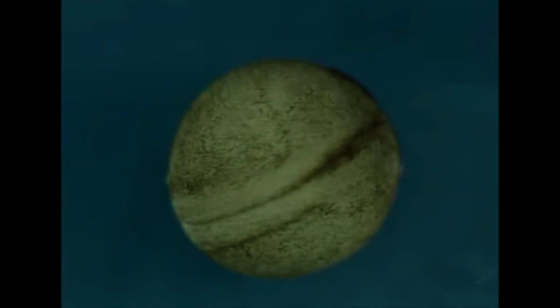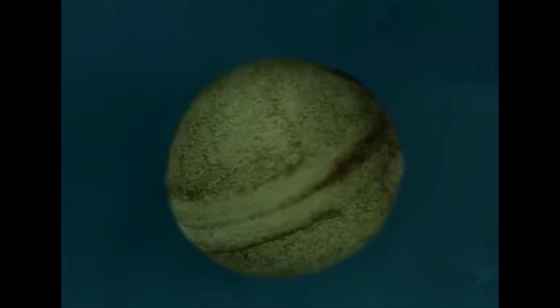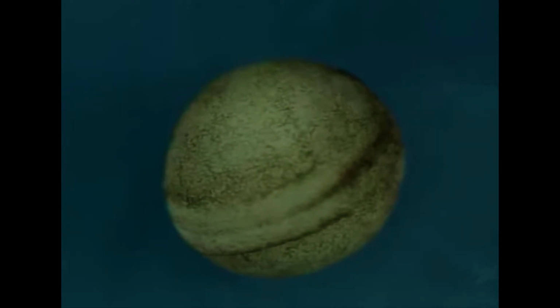And now actually all sorts of things are happening. The spinal cord is formed. And already there are nerves that are growing out towards the periphery and from the periphery back. One more time.